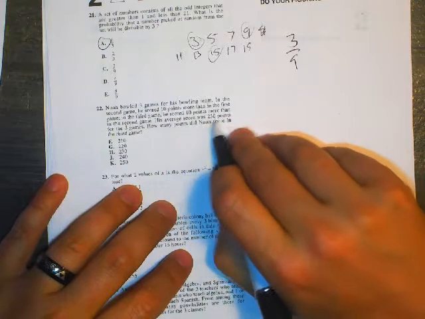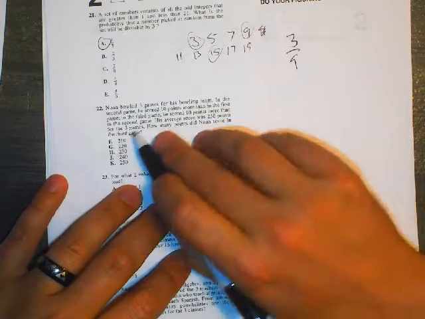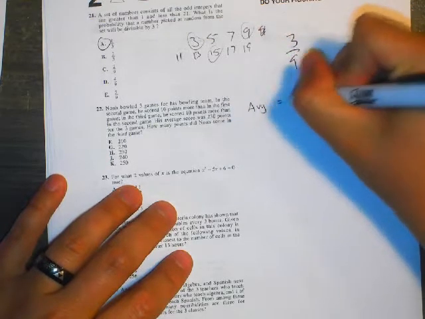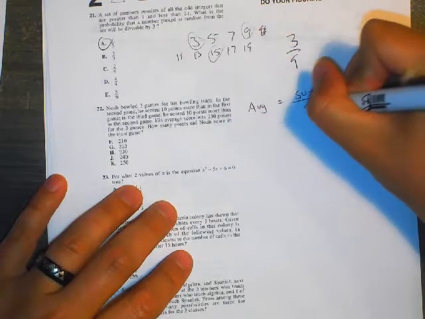Noah bowled 3 games for his bowling team. In the second game, he scored 10 points more than the first game. In the third game, 10 points more than the second game. His average was 230 for the 3 games. How many points did Noah score in his 3rd game?